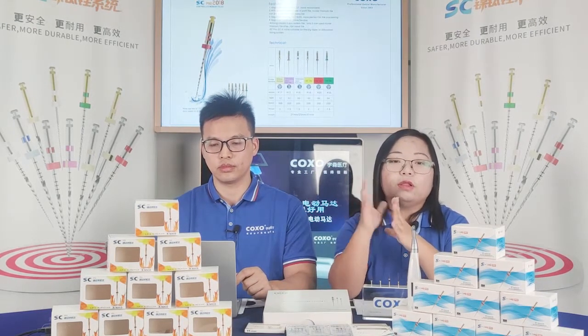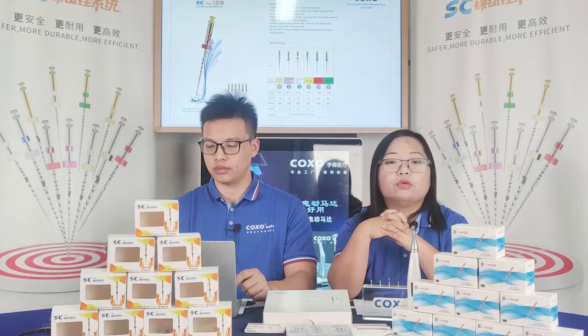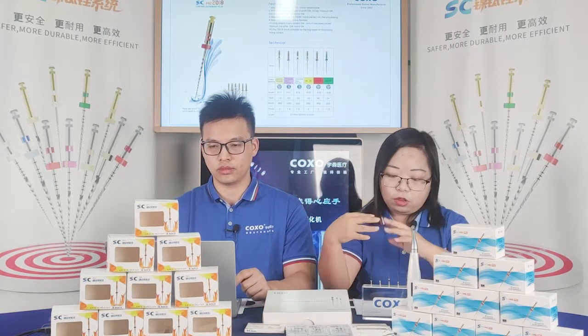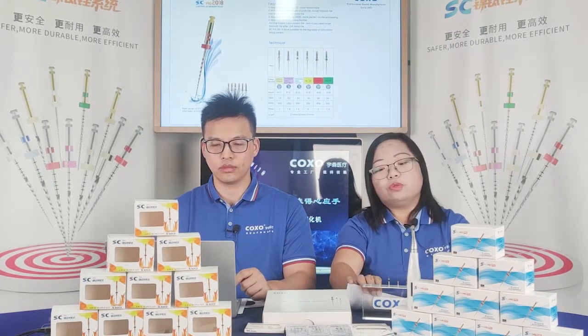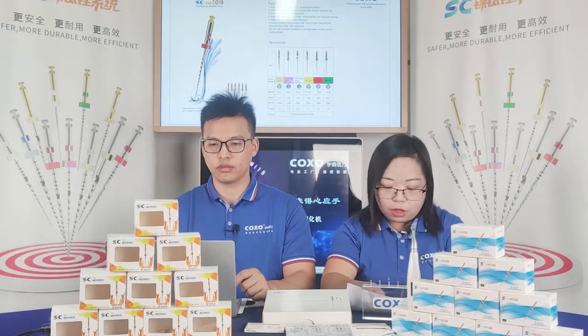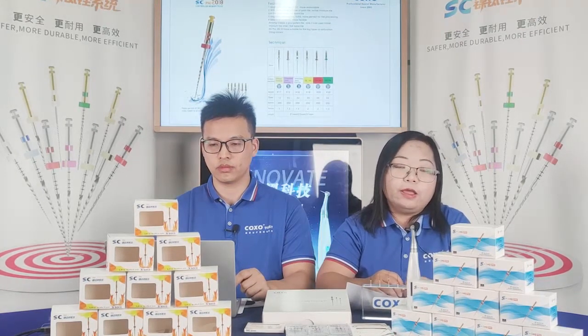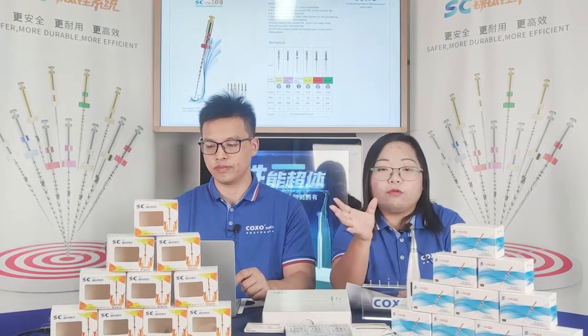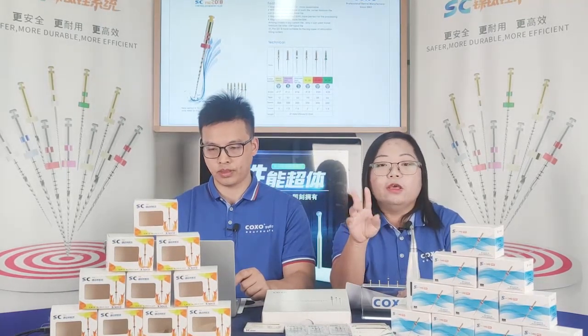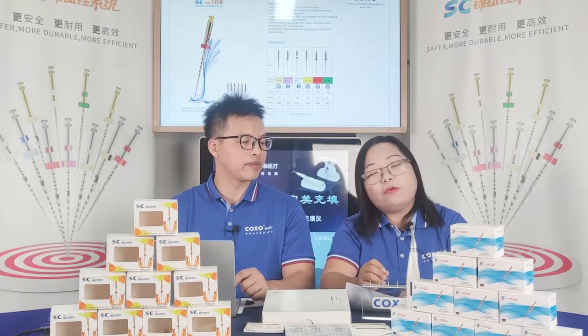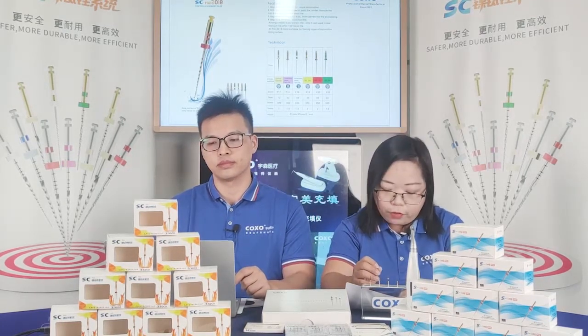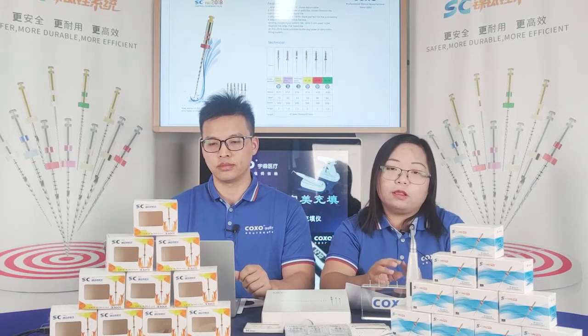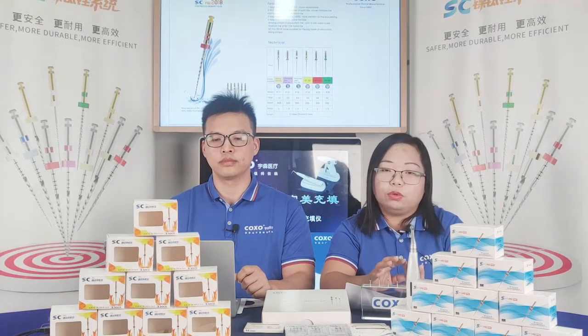So this one is our SC Pro 2019, and you can see the design. We use the open file, the 1217 open file, and we have a special design for this. This endophyte has 2 path files, 0212 and 0216.